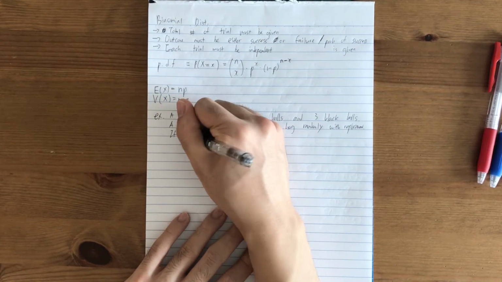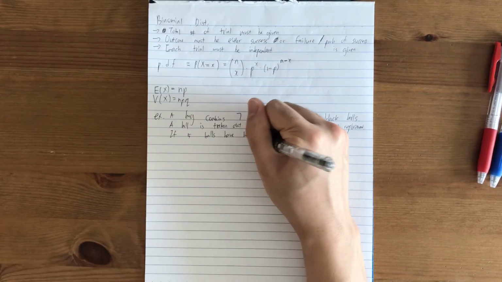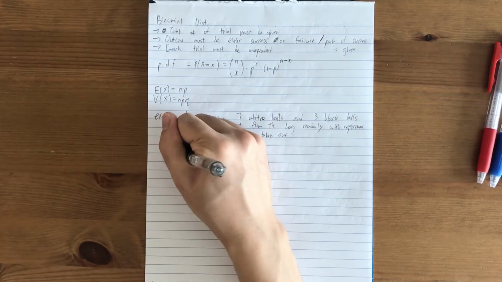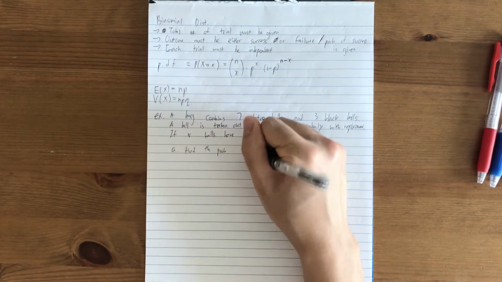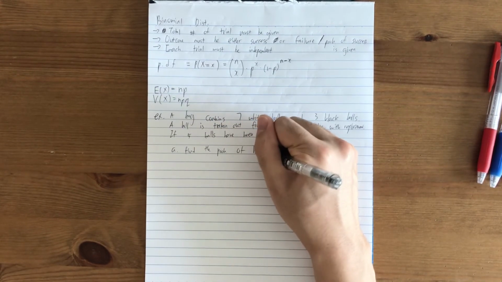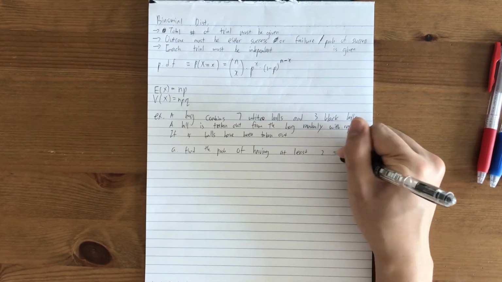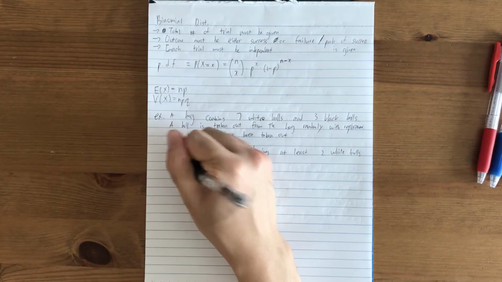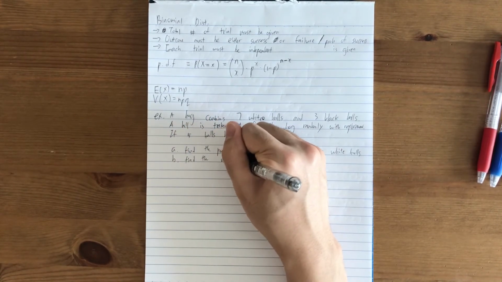If 5 balls have been taken out, first A, find the probability of having at least 2 white balls, and B, find the mean and the variance.